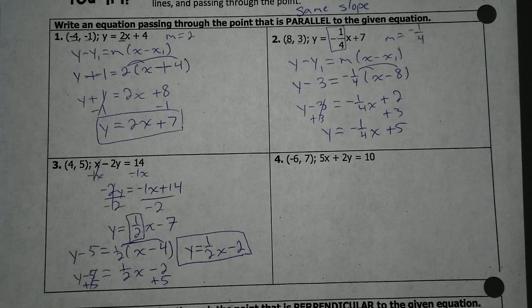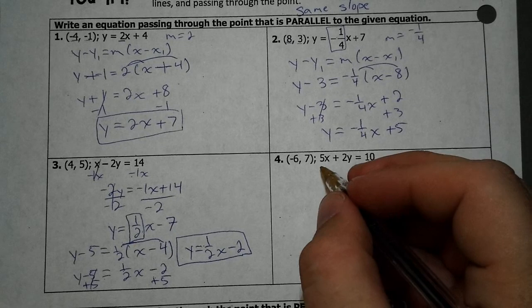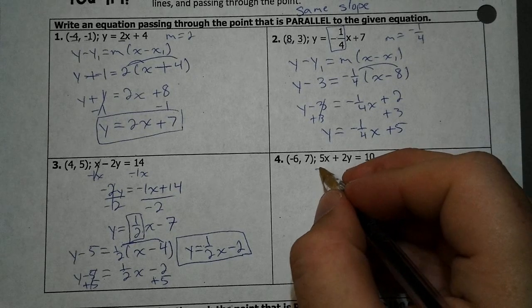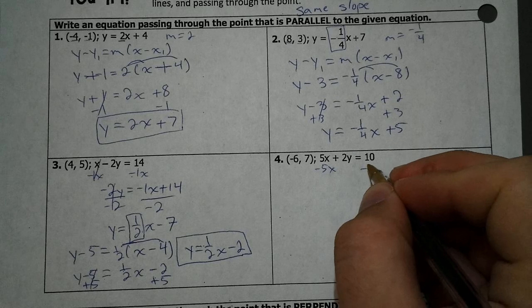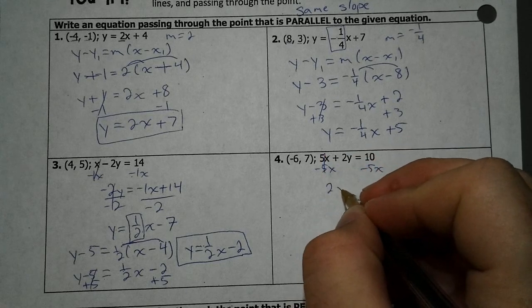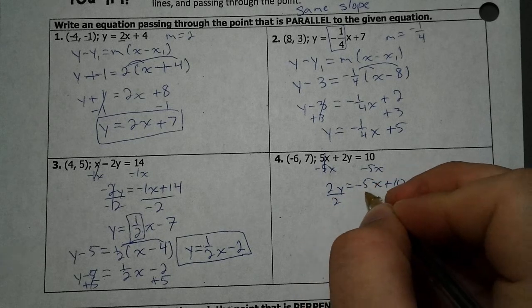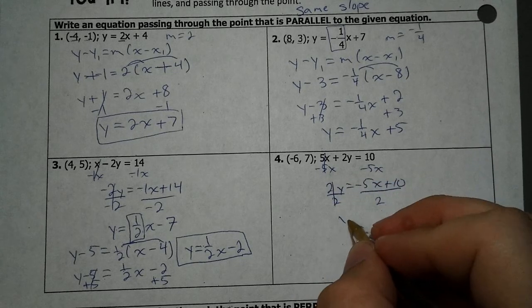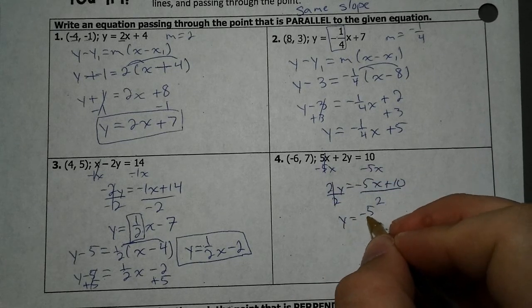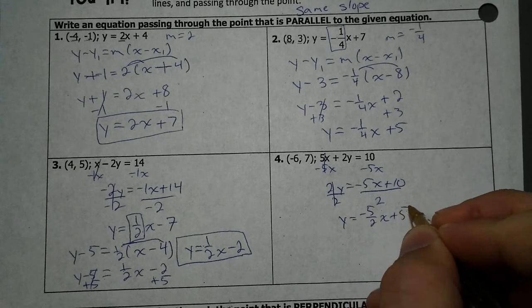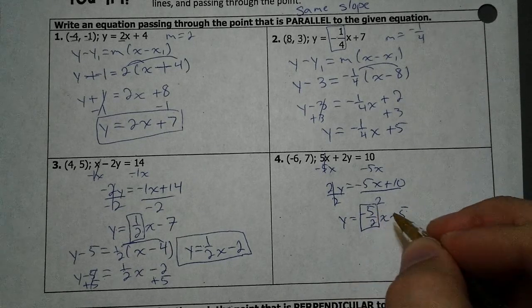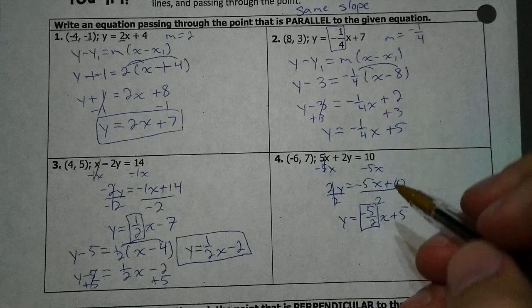Okay, I hope you had time to work it. We have one in standard form again, so we got to move our x. We get 2y equals negative 5x plus 10, and then divide by 2. y equals negative 5 over 2 x plus 5. We have our slope. We have our slope, we have our point, put it in point slope.